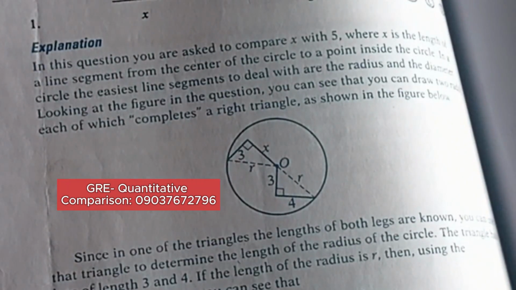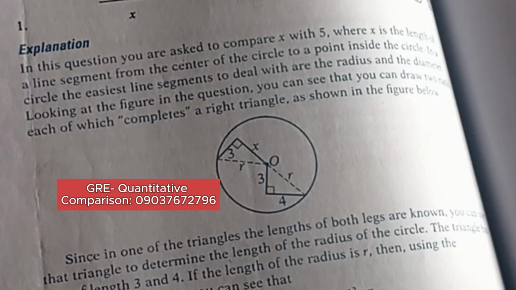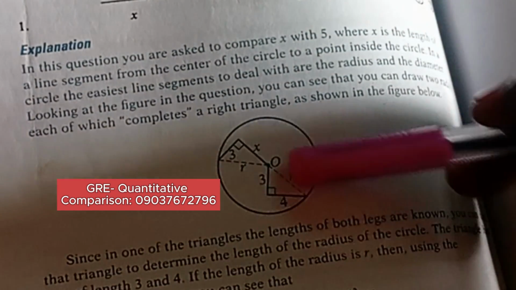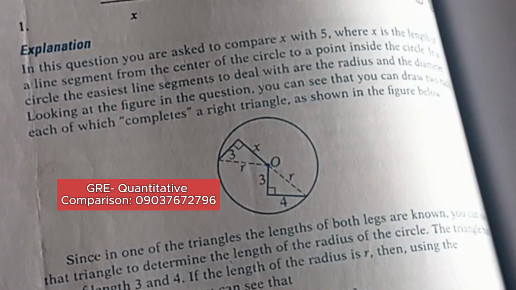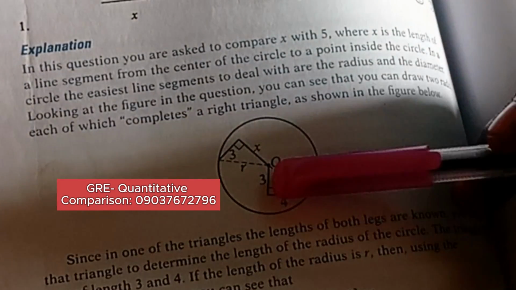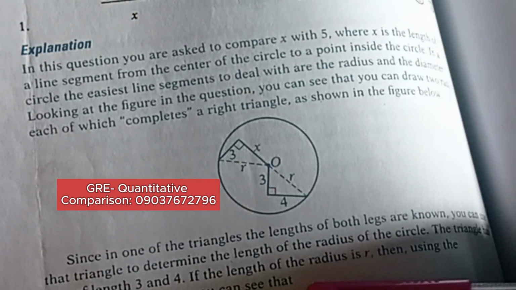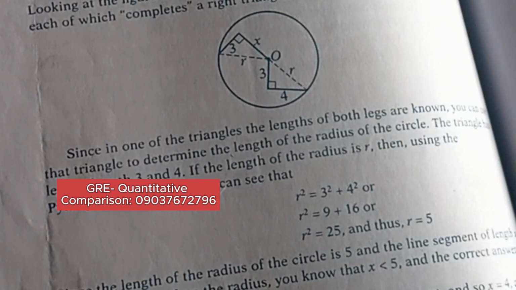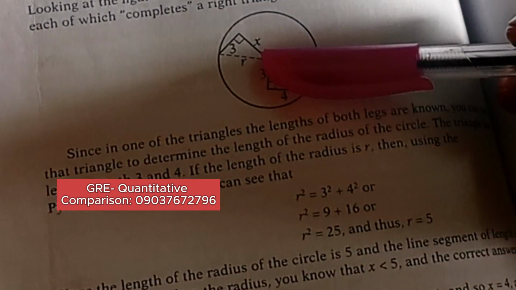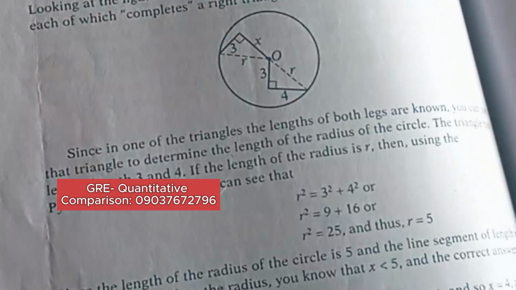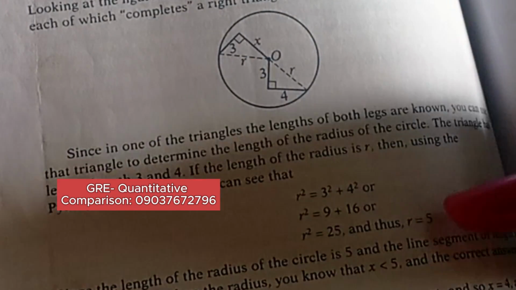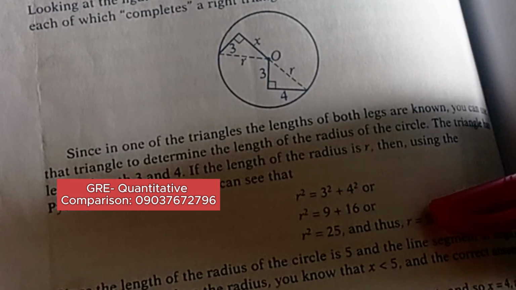Remember, we talked about Pythagoras theorem. We said for every right angle triangle, so this is a right angle triangle, that the hypotenuse squared, which is where the right angle is facing, arrow squared, is equal to the sum of squares of the two other sides. So 3 squared plus 4 squared is equal to arrow squared. And when we simplify that, we will get that arrow is equal to 5.